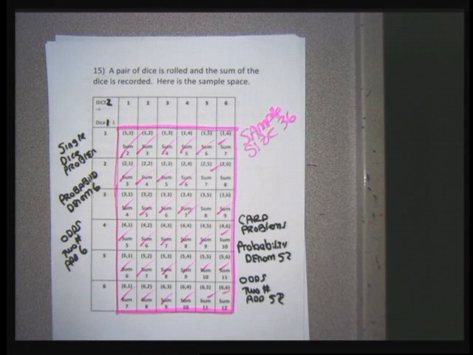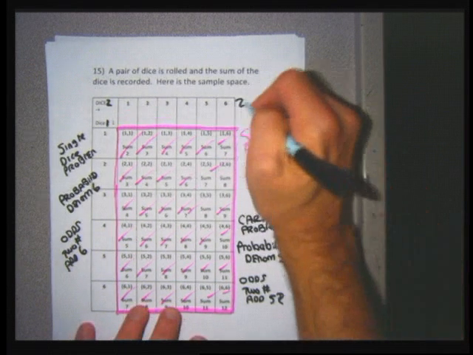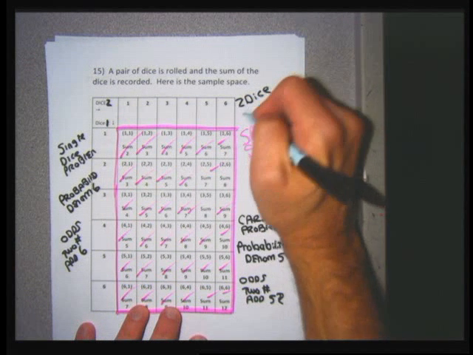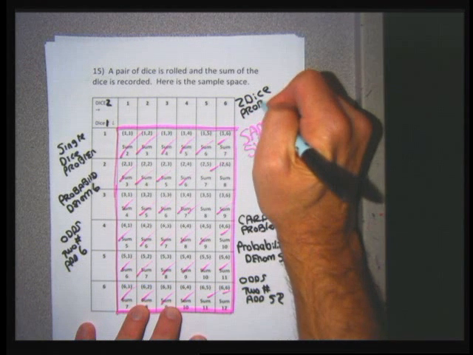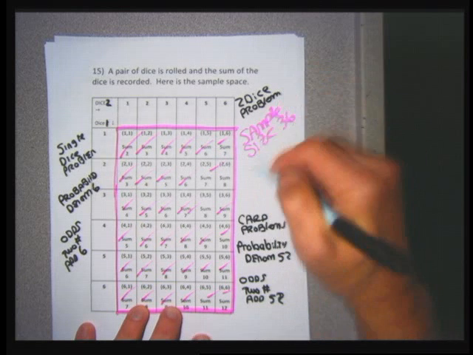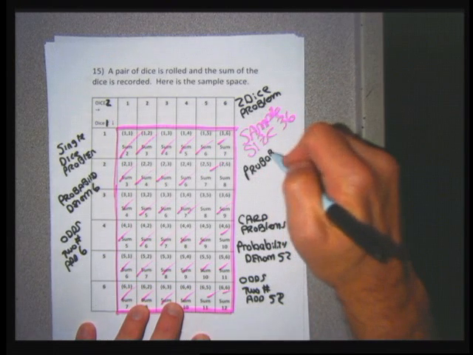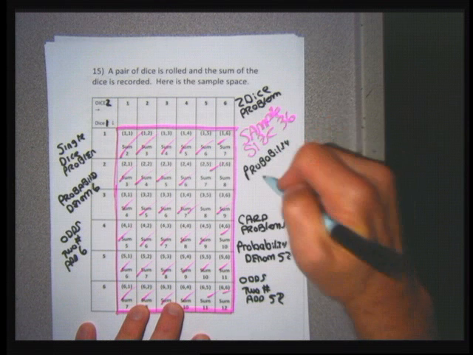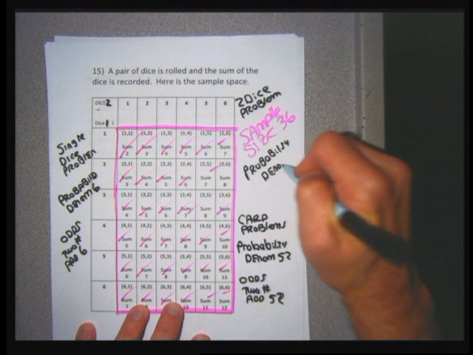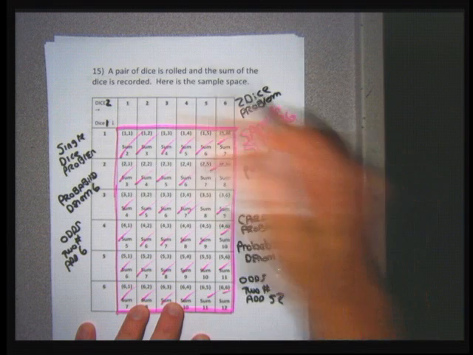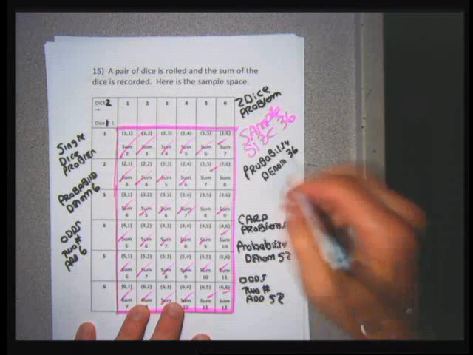Well, in a 2 dice problem, which is what this sample space is for, when we're asked probability questions, the denominator of my fraction is going to be 36 because there are 36 items that make up the sample space.